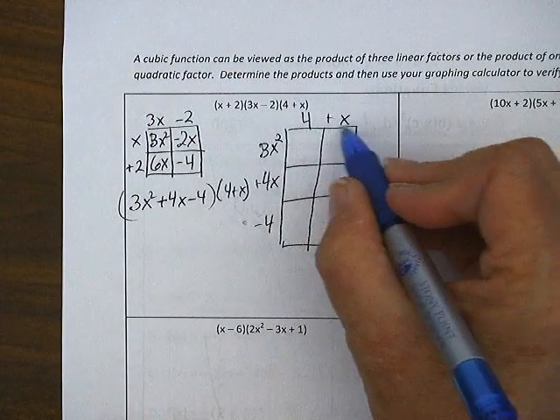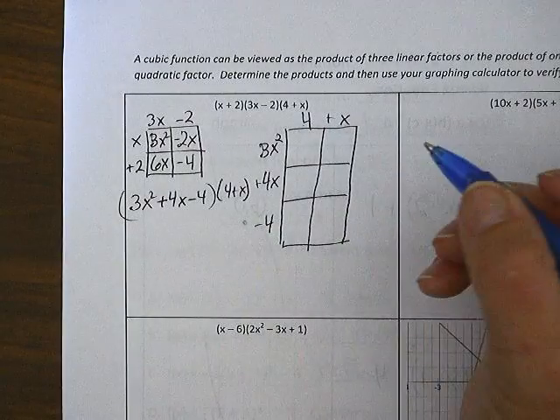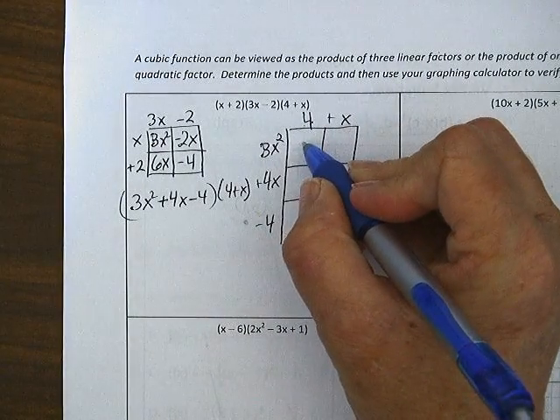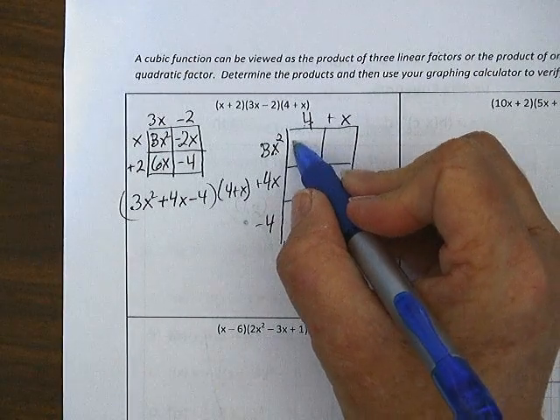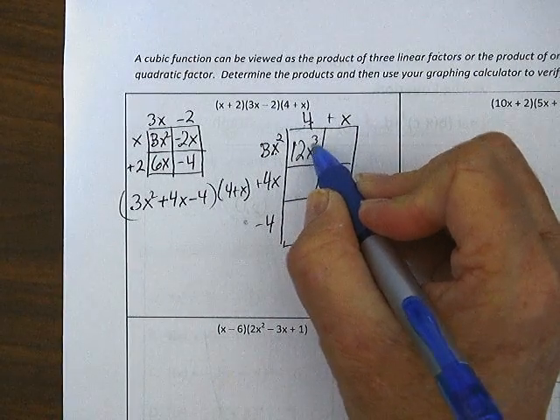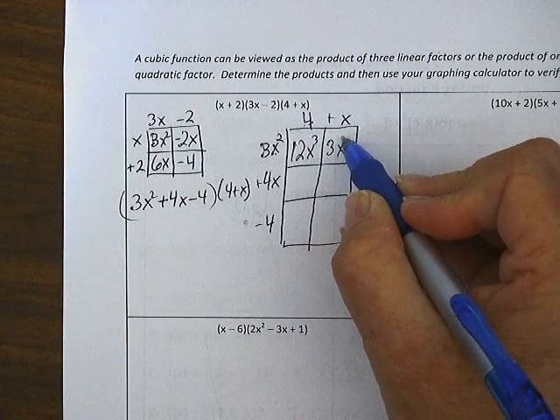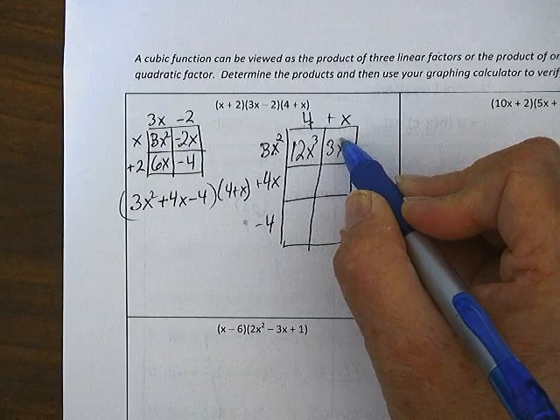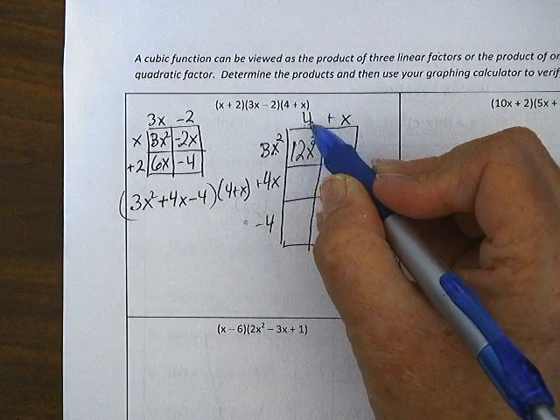Don't let this order disturb you. You could have put the x plus 4 if that looks more familiar. We now are multiplying everything on the left times the item on the top. So 3x squared times 4 is 12x squared.